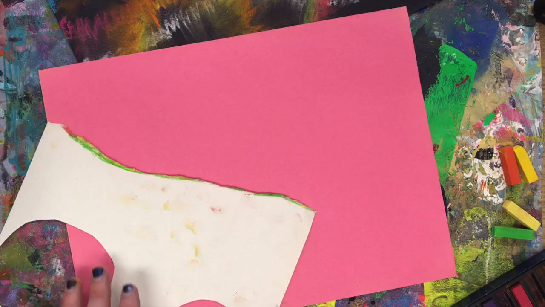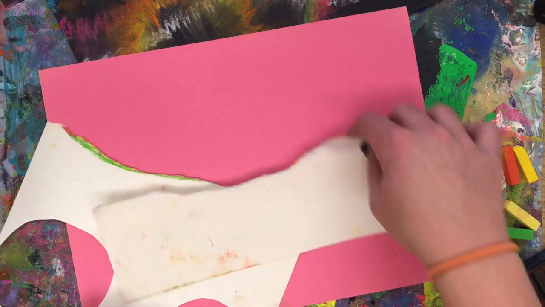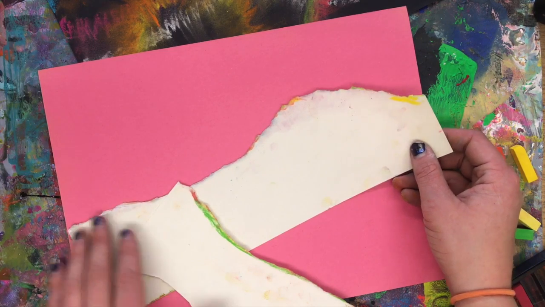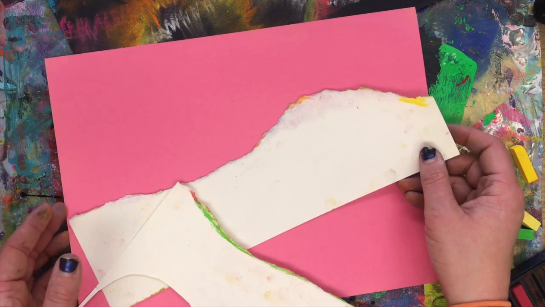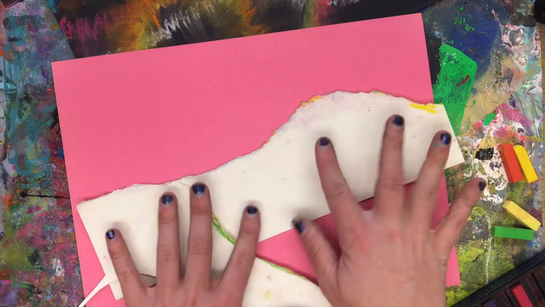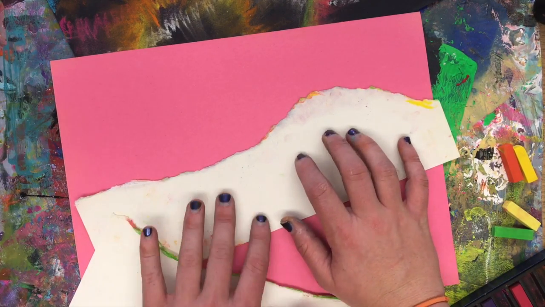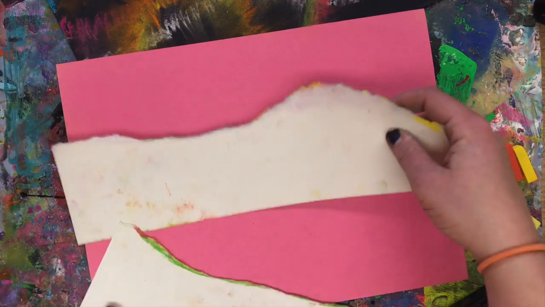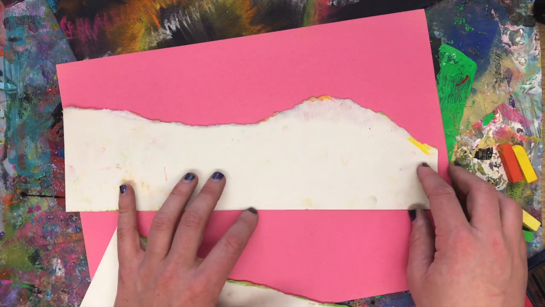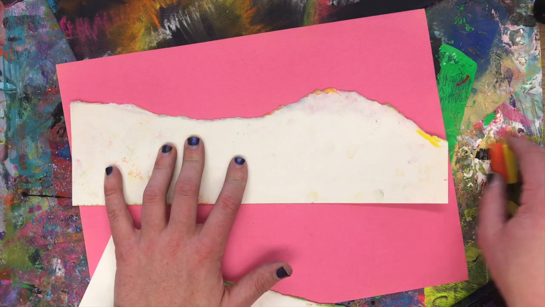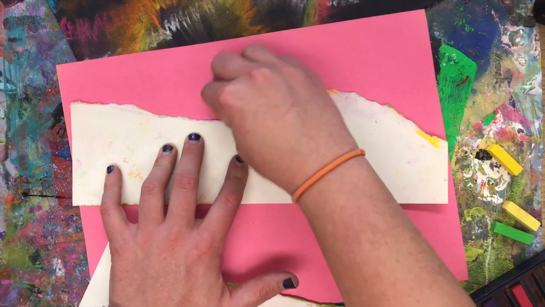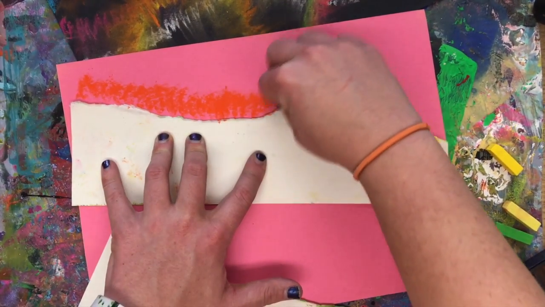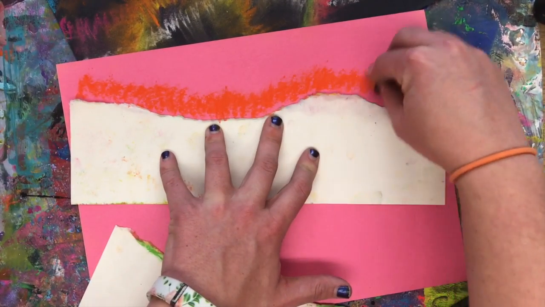So let's say you were doing that same idea of using a galaxy background, or maybe you wanted it to be more of a sunset picture. You might want to use a different color or something like that. So for this, I'm going to go with that theme of a sunset. I'm going to use oranges and reds and yellows. And it's going to look a little bit different. So just watch for a second.